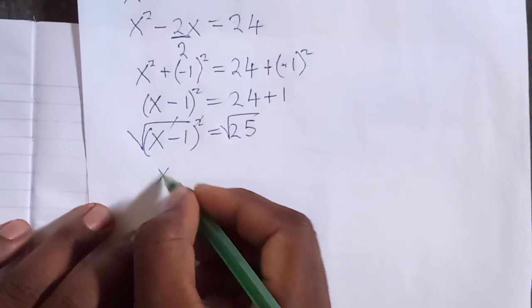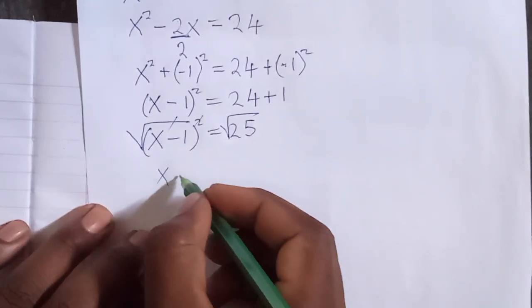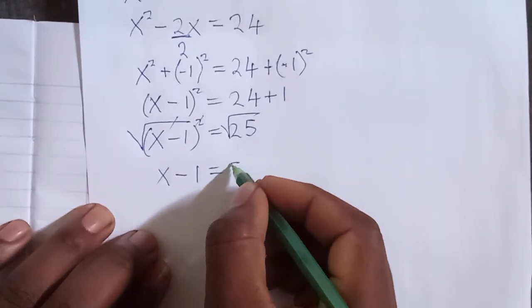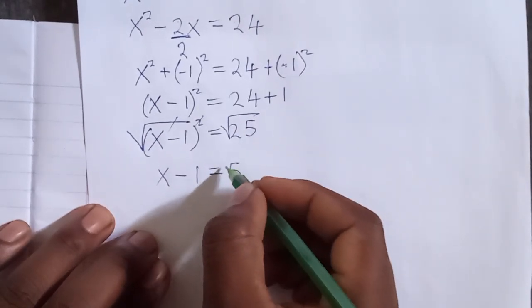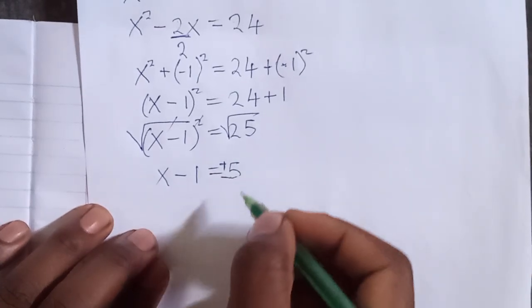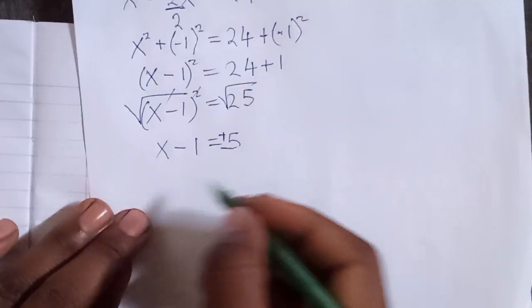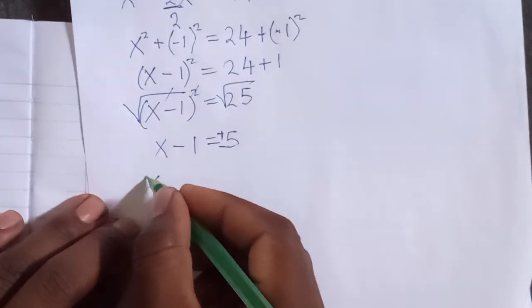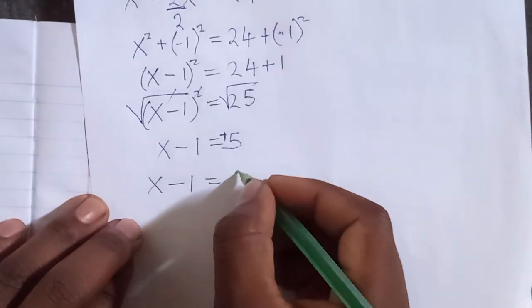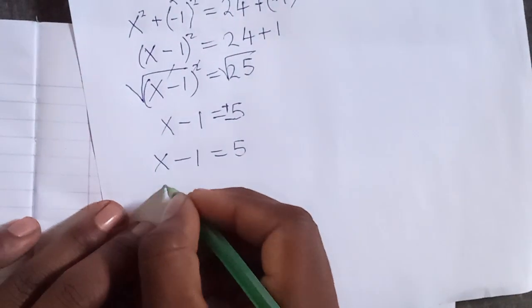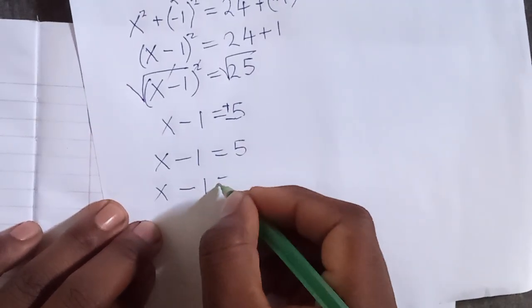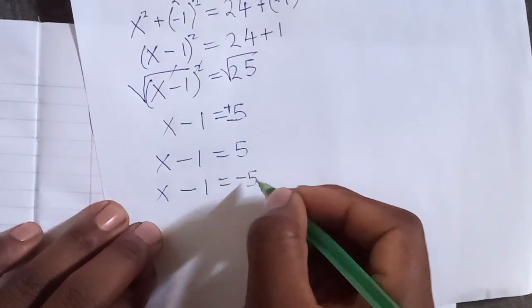So you say x minus 1 is equal to 5. Then the answer will be either positive or negative. So we are now going to say x minus 1 will be equal to positive 5, or x minus 1 will be equal to negative 5.